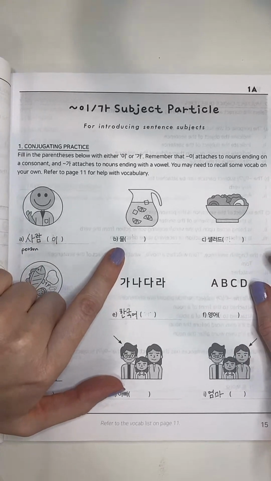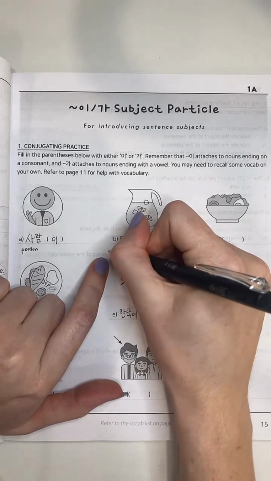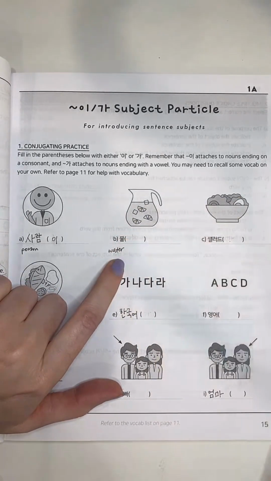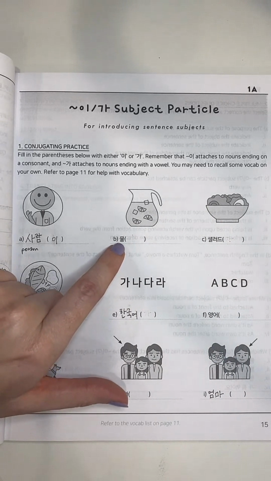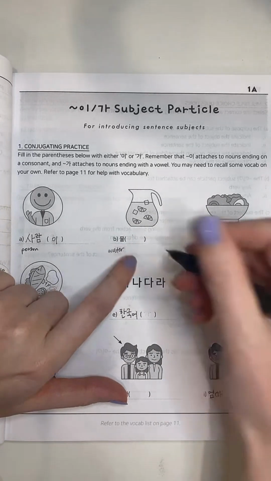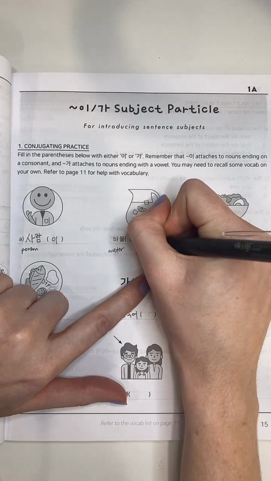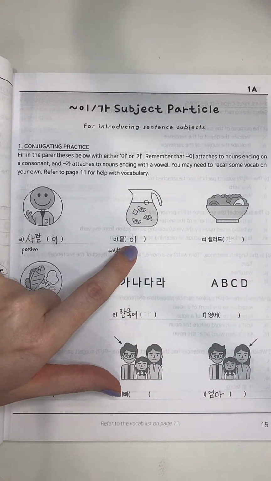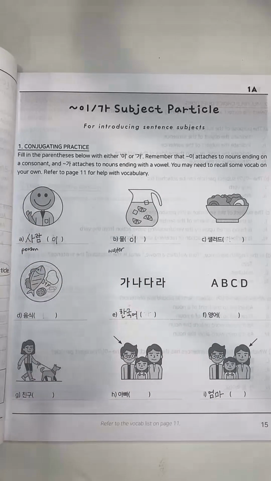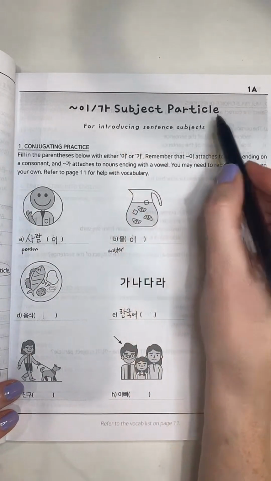Next we have 물. 물 means water. 물 is water, and it ends on a consonant. This L or R sound is a consonant, so again we attach 이. 물이. 물이 is water with the subject particle.